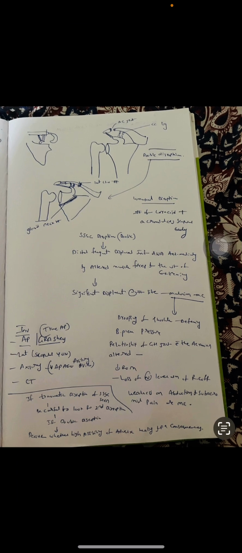There is a distal fragment. The distal fragment is displaced inferiorly and anteromedially by the altered muscle forces and the weight of the extremity. If there is significant displacement at the fracture site, the chance of malunion is most common. Because of the malunion, there is drooping of the shoulder, brachial plexus pressure, the relationship between the glenohumeral joint and the acromion is altered, and decreased ROM. There is weakness in abduction, and subacromial pain is more common. There is a loss of the normal lever arm of the rotator cuff muscles.